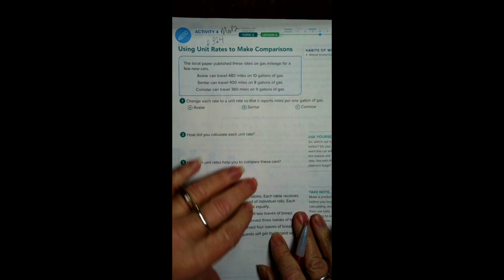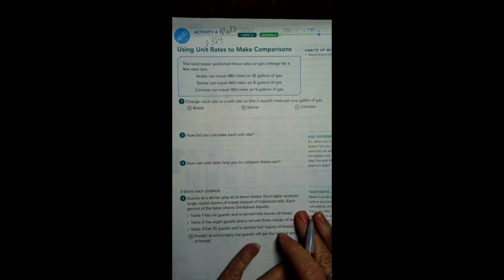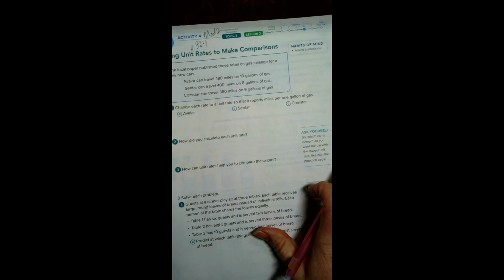Welcome back. Continuing Module 2, Topic 3, Lesson 2, Activity 4, and we're on page 324. Using unit rates to make comparisons. Habits of mind, we're going to attend to precision, so making sure we are precise and exact.